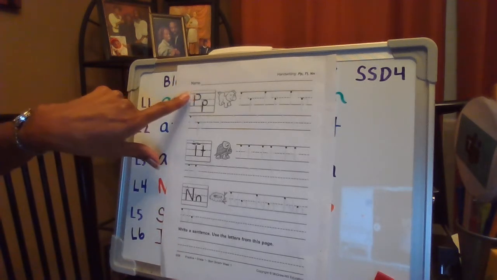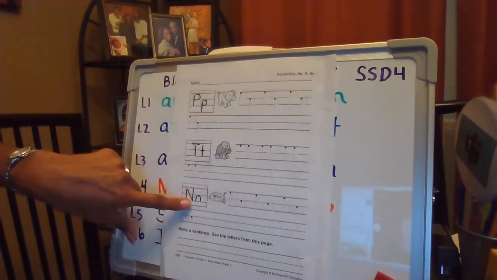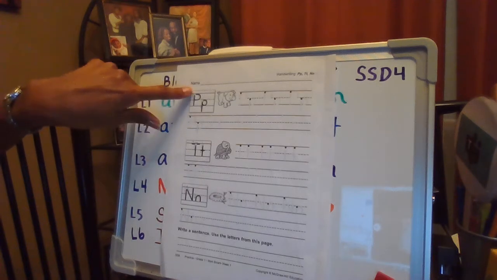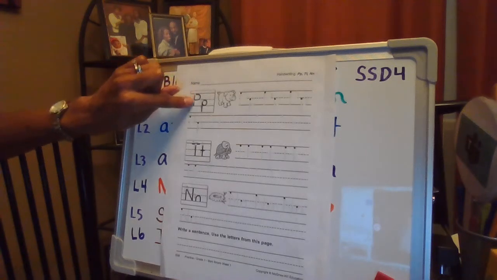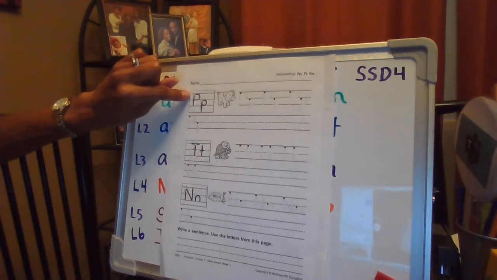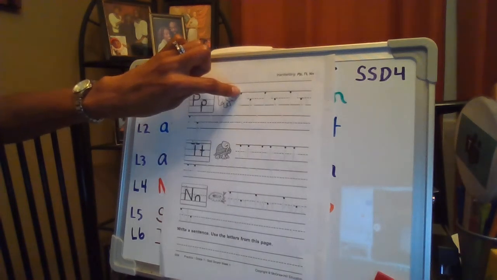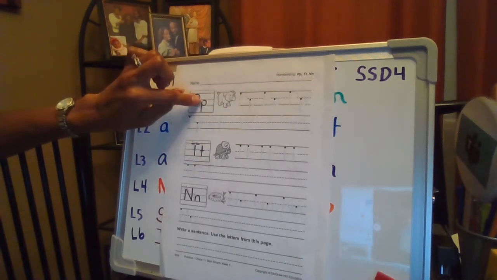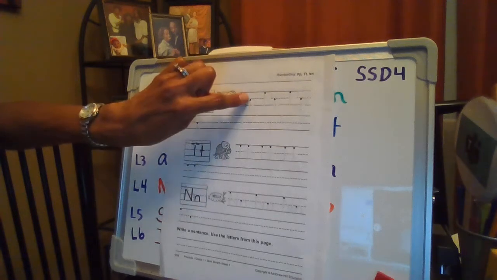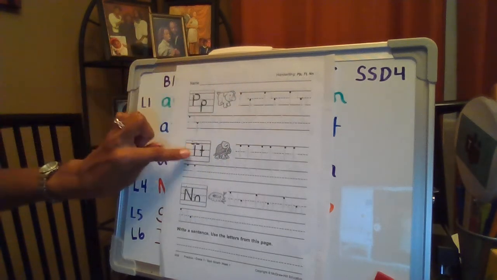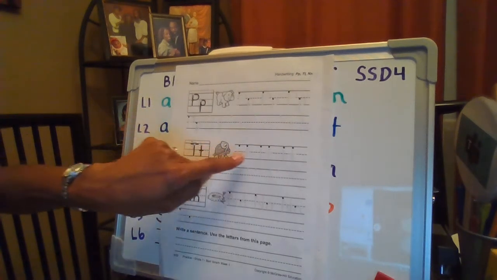Okay? So it's handwriting for the letter P, the letter T, and the letter N. I want you to really be careful with the arrows. Okay? I would like you to trace the black letters inside the box 3 times. Then I want you to write it. You start at the dot. Then I want you to trace the lowercase p 3 times. Then I want you to write the lowercase p. Start at the dot. Okay, do the same thing with capital T and lowercase t. Trace it inside the box 3 times, then write it.